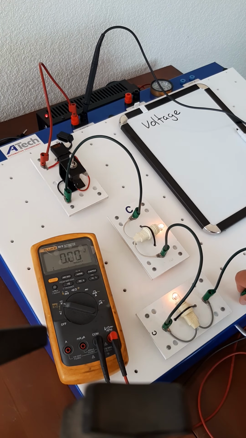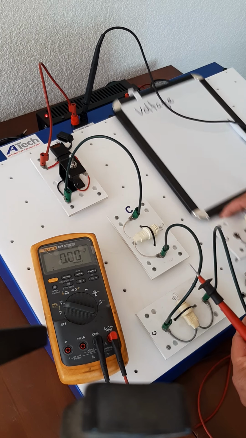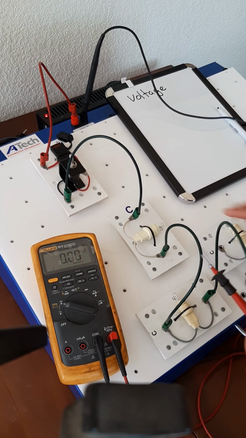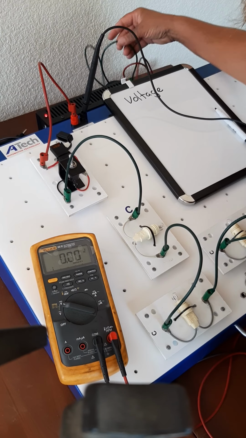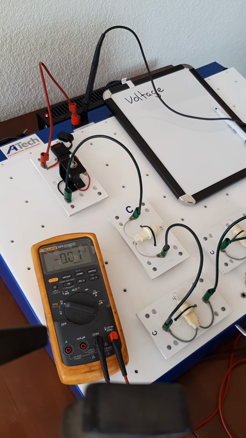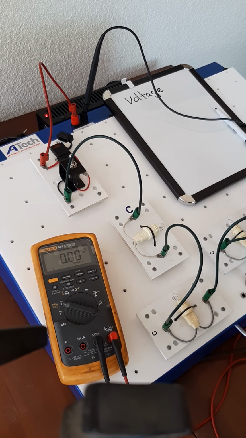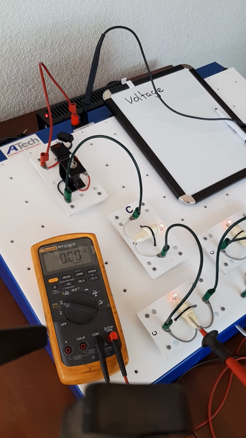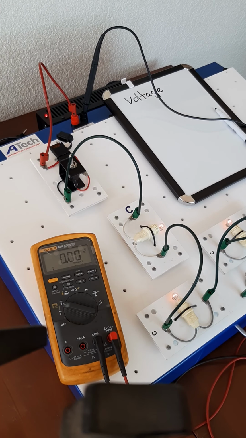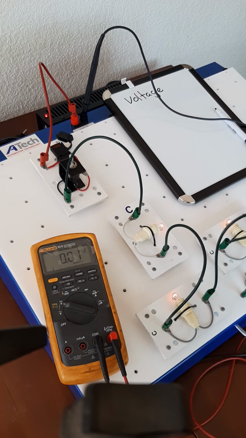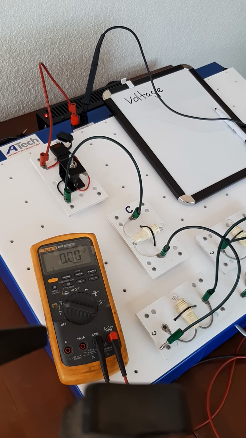Let's go ahead and add another one in. It's still a series circuit. Yeah, well, they're even dimmer, but I don't know if you can see it. It's still a series circuit because there's only one path for current to flow. If this light bulb goes out, they all go out.